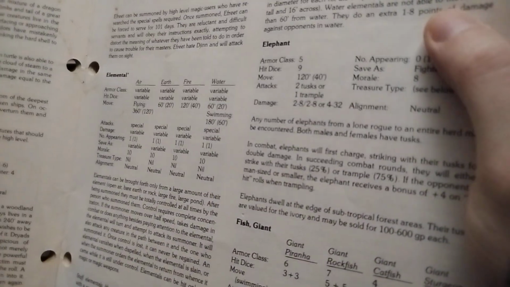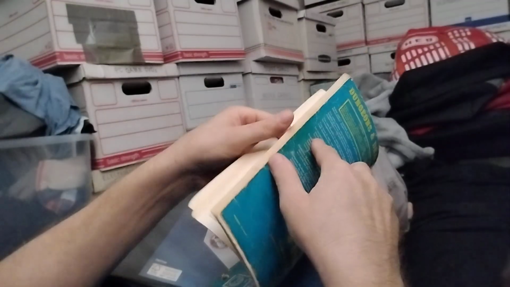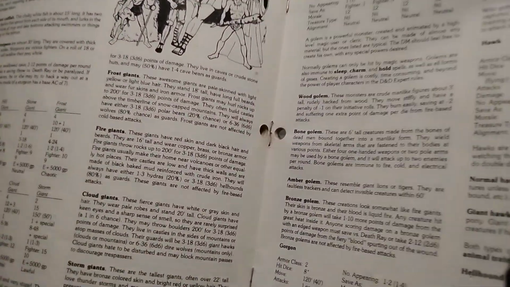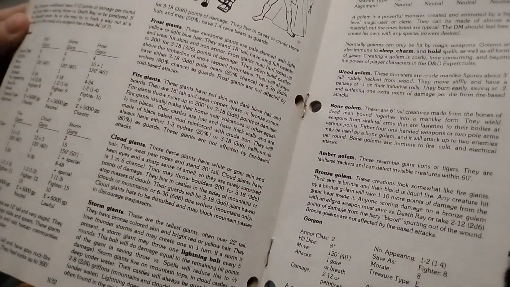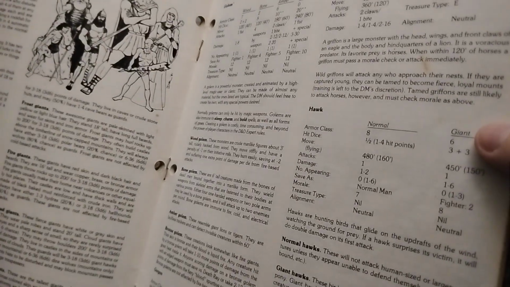I think expert has only one rule monster that has this. A leech or a termite. Well, normal hawk is 1/2 hit dice, 1 to 4 hit points. Okay, where's my thumb?